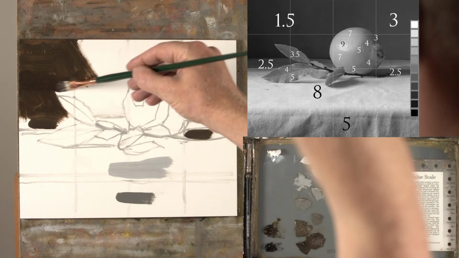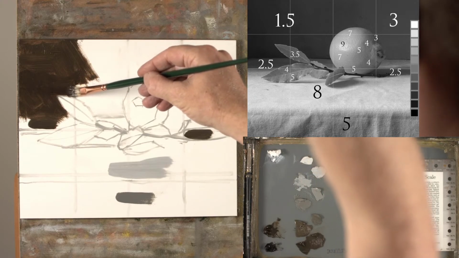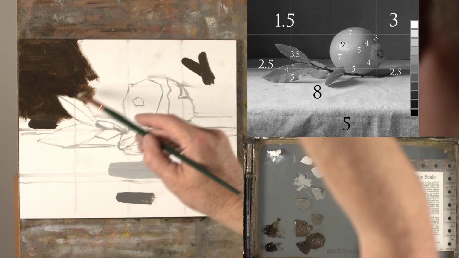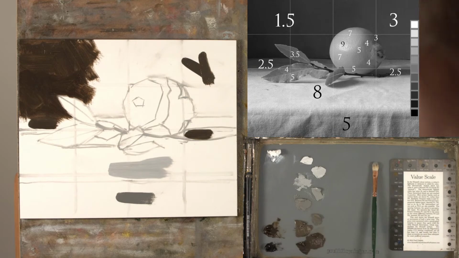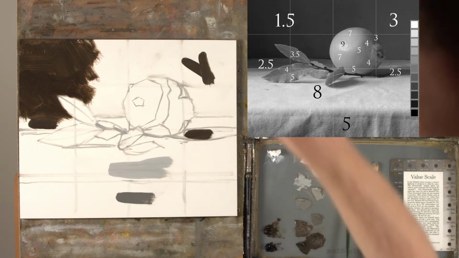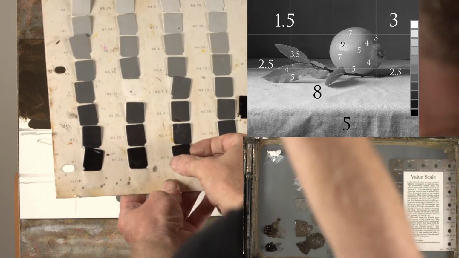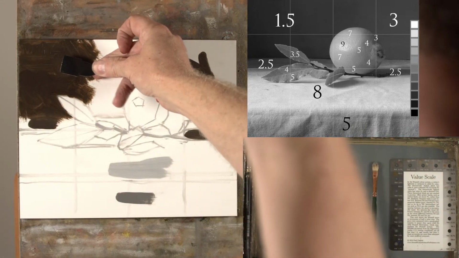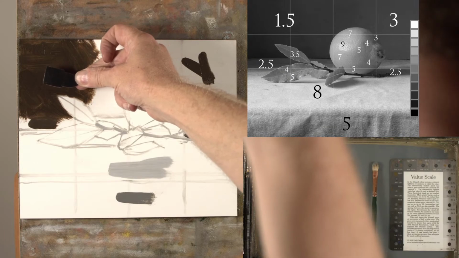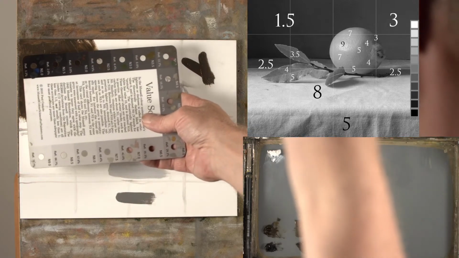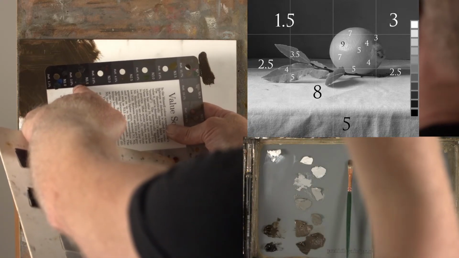We want a 1.5. Okay, so I'm going careful when I get to the leaf, trying not to destroy the drawing. Okay. And if you want to check what you're getting there, you can either get 1.5 from the big book value scale and check it, you know, squint down, or you can use the Cantore scale. 1.5 is here.